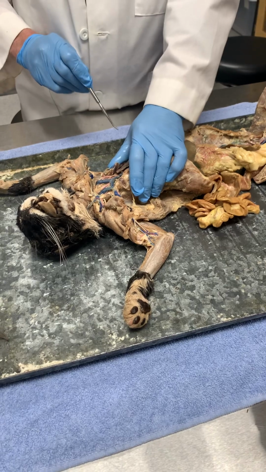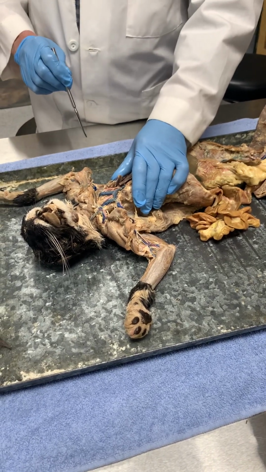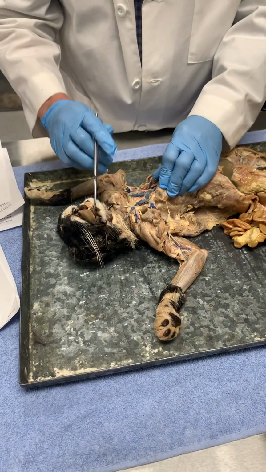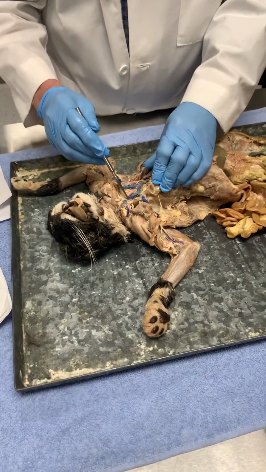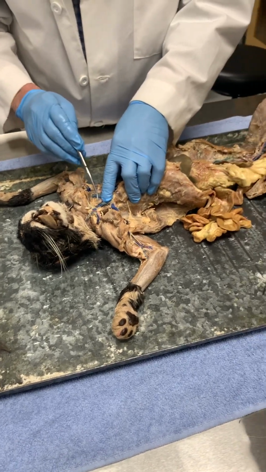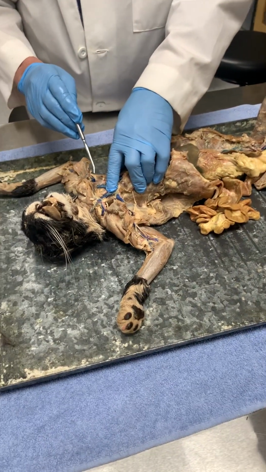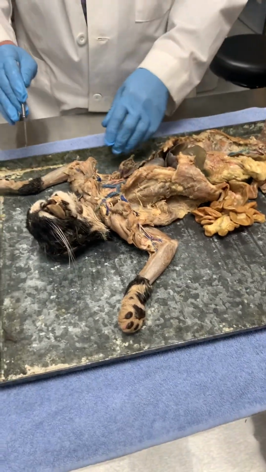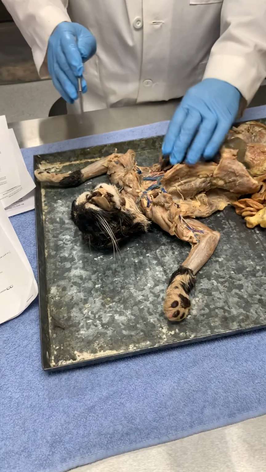Okay. Did I miss anything? Okay, it's symmetrical on either side. It's the same thing. Did I have the internal jugular? I don't think we did. Okay, so we don't have to worry about that. Okay, so that's it for the veins.